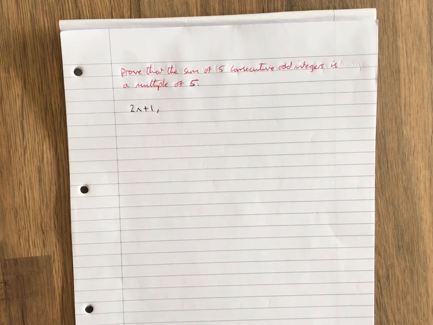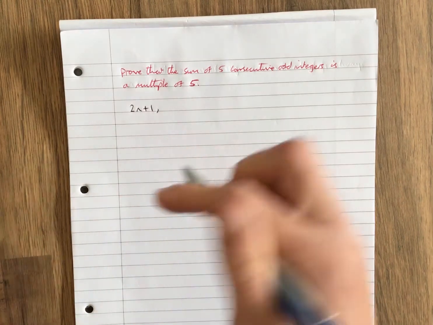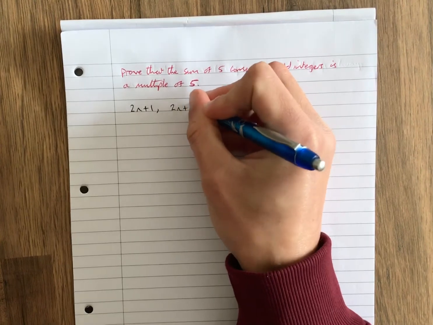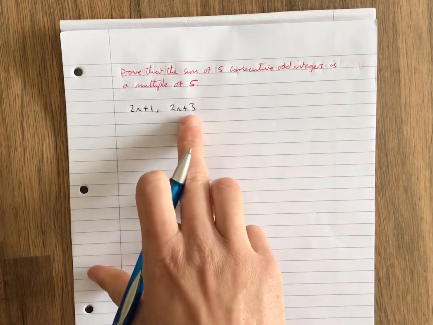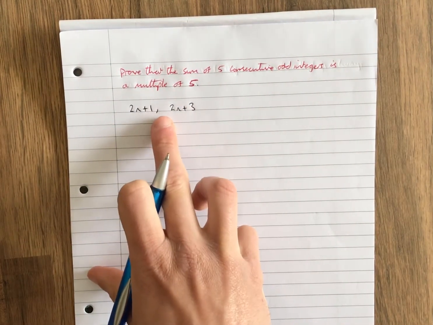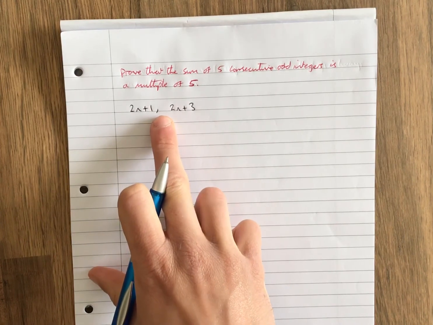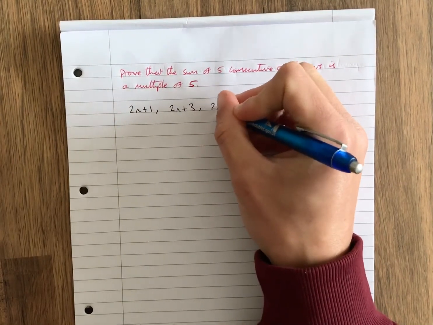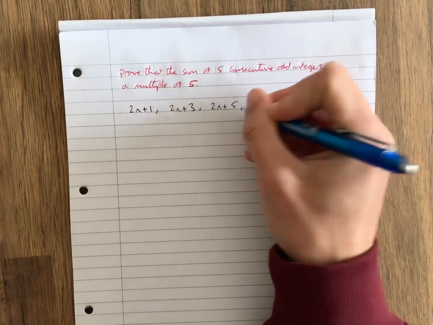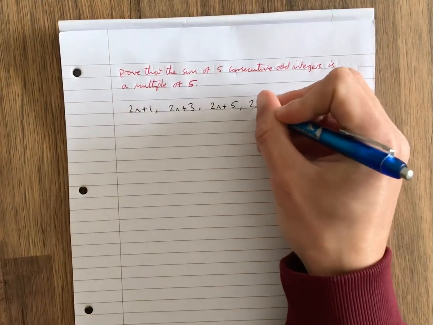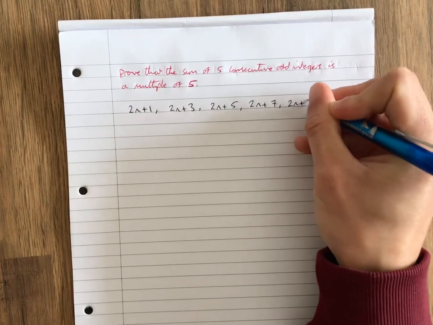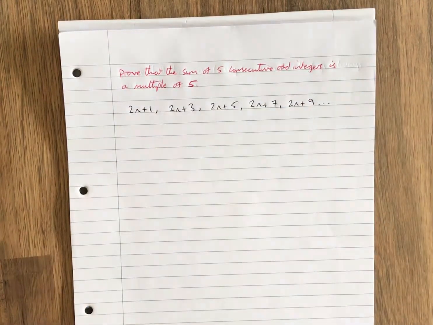So what's the next odd integer? Well, that's going to be 2 after this. And if we're adding 2 to the number we've got there, that would give us 2n plus 3, because that's going to be 2 after this one here. 2n plus 2 would be the one in between, and we're not including that because that would be even. The next one we'd find by adding 2 again, so 2n plus 5. The next one we'd find by adding on 2 again, which would be 2n plus 7. And the next one we'd get by adding 2 again, which would give us 2n plus 9. So those are the first 5 consecutive odd integers.